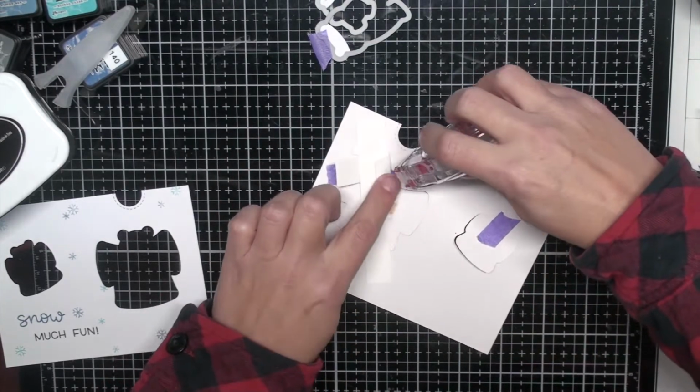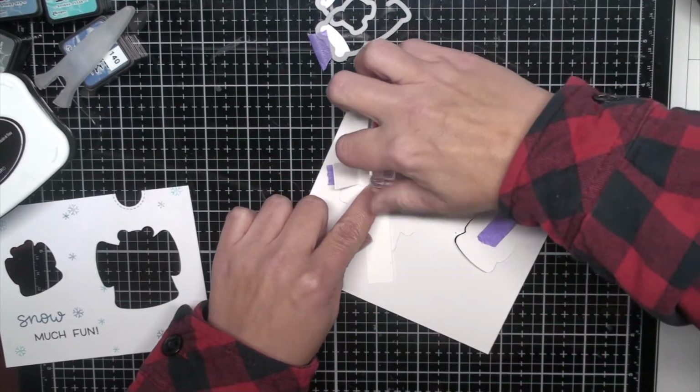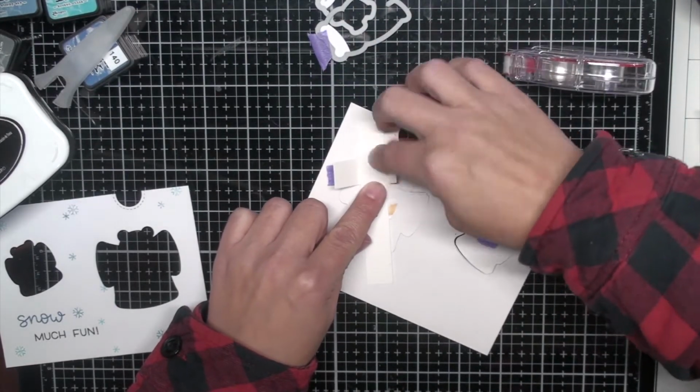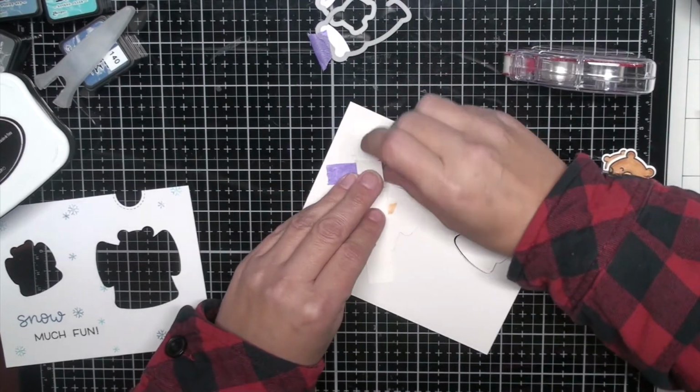Now I got glue everywhere. See, this is why I don't usually do this format of video, because I'm so messy when I craft. Not good. Like that.